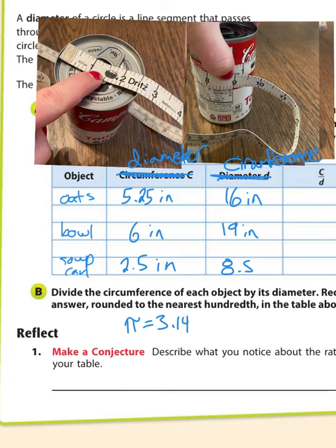How do we think we can get from the diameter to the circumference using pi? All right, well, hopefully you noticed that each diameter is about 1/3 of the circumference. 5 times 3 is 15. 6 times 3 is 18, and 2 1/2 times 3 is 7.5. So all of these were pretty darn similar if we multiply by 3. Pi is slightly over 3.